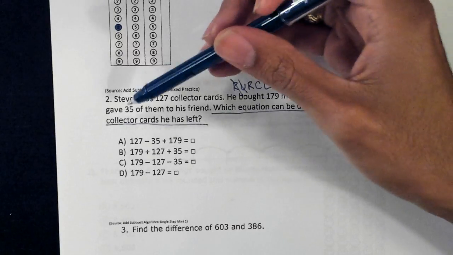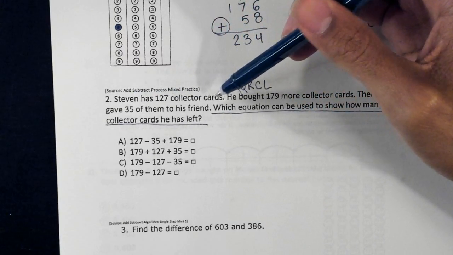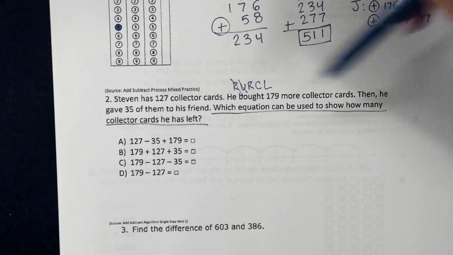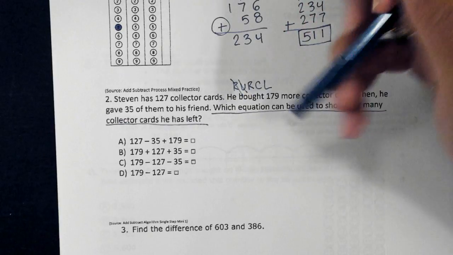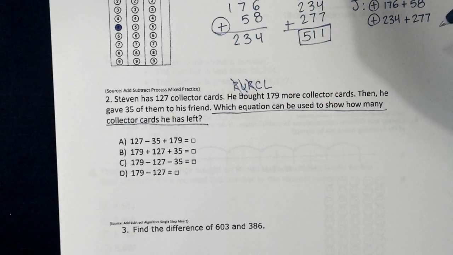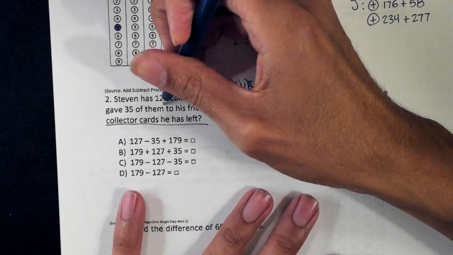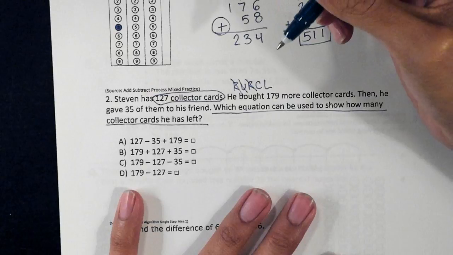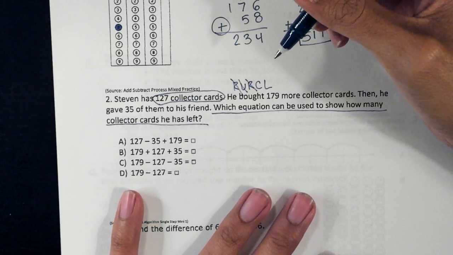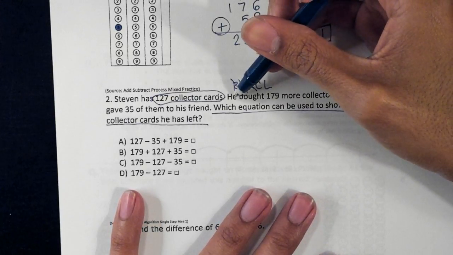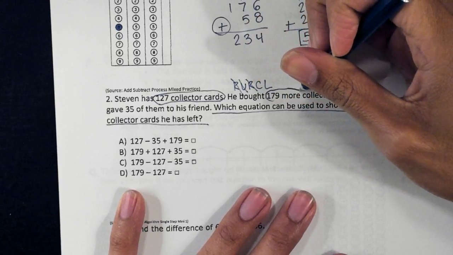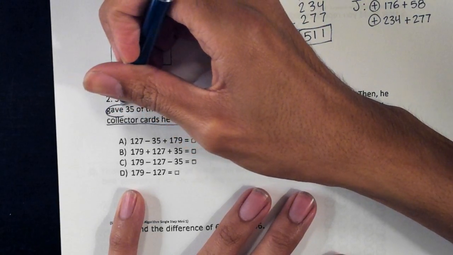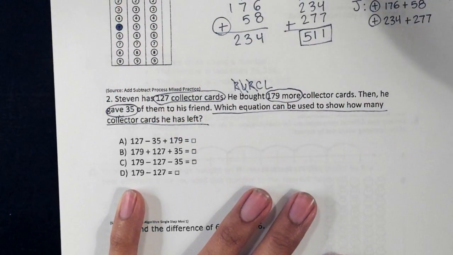Read the details. Stephen has 127 collector cards. He bought 179 more collector cards. Then he gave 35 of them to his friend. Now I can circle some clue words. First one is that he has 127 collector cards. Collector cards are just really special cards that someone wants to keep because they're special. He bought 179 more collector cards, and then he gave 35 to his friend.